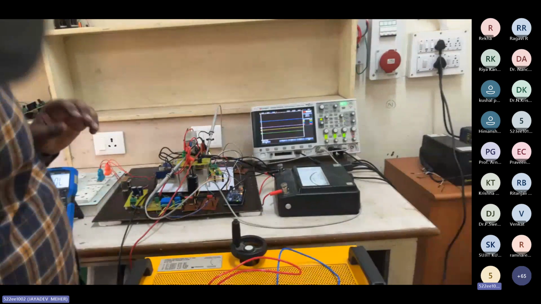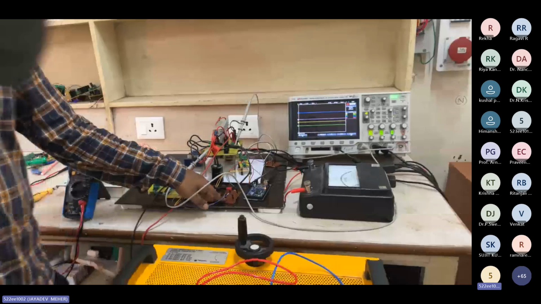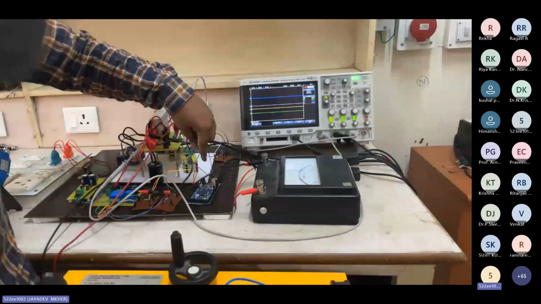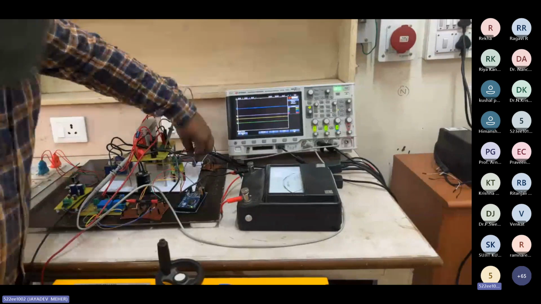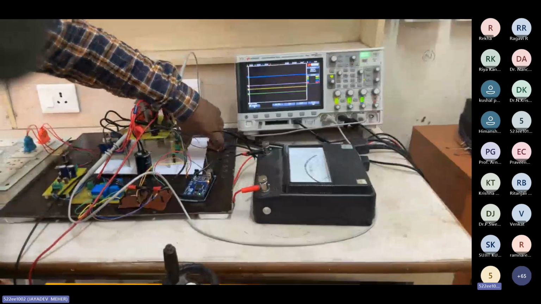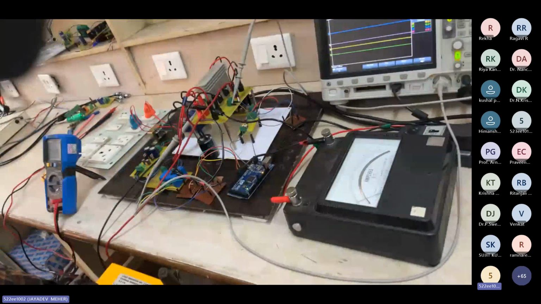This is the voltage and current sensor protection circuit. This is the Arduino Mega circuit. This is the driver circuit. We have used the TLP250 driver circuit to drive the boost converter.